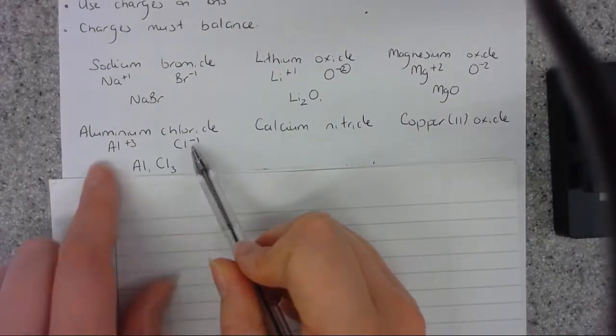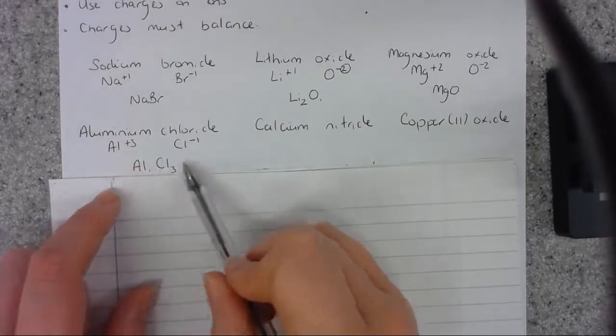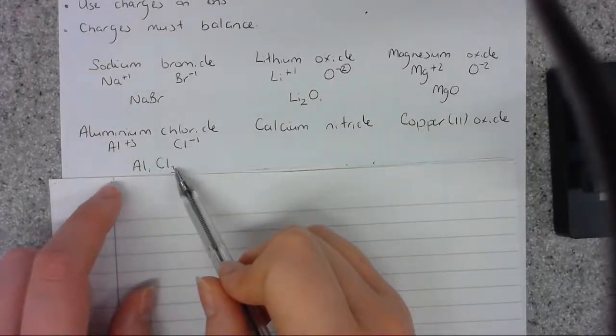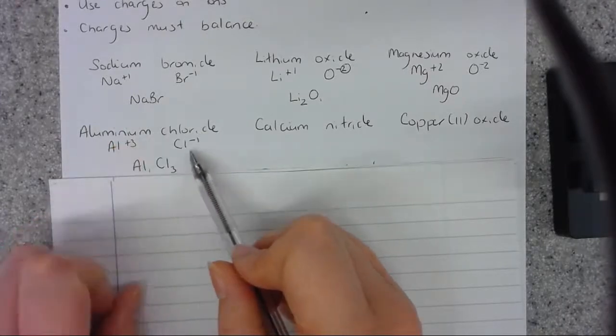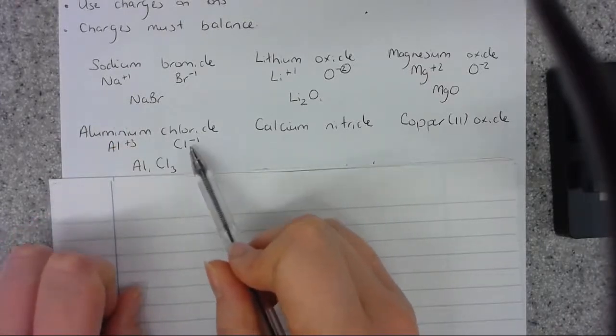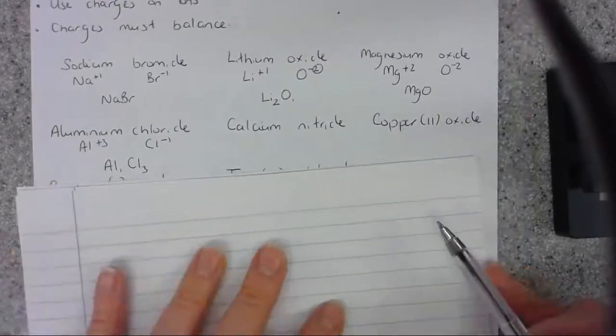Notice I'm not carrying down my pluses and minuses. I'm just carrying down my numbers. Your overall answer should not have any charges in it. So what I can see here is that if I've got 3 positive charges from aluminium, I need 3 negative charges. Each chlorine only has a 1 negative charge, so I need 3 chlorines to balance that out.